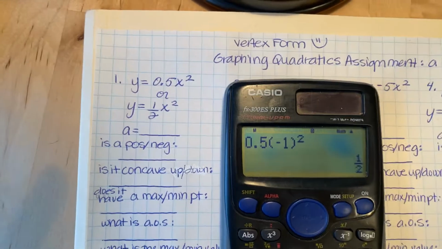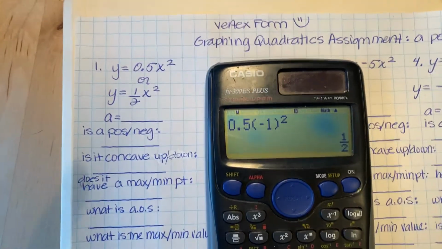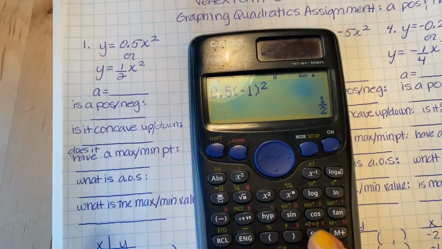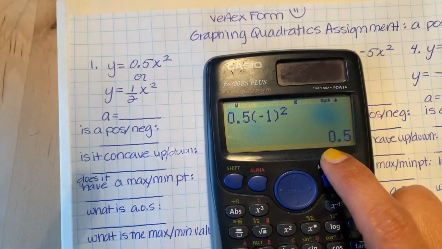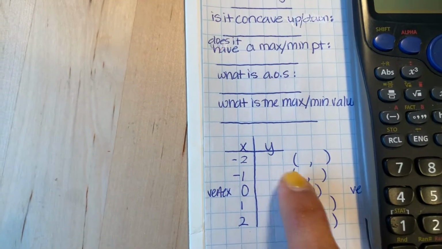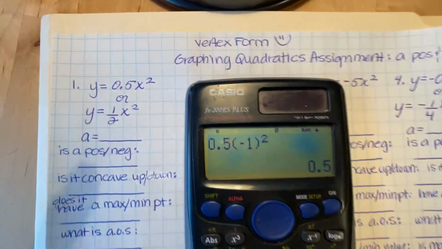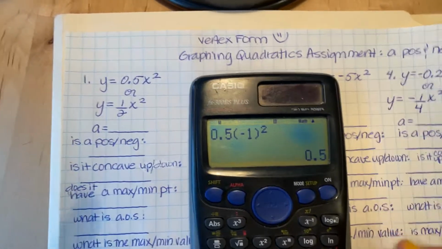Or if you're comfortable plotting, if you hit SD, 0.5, so that's 1/2 or 0.5. If you want to plug in 0.5 here and have -1.5, that's fine. No rush on this assignment.